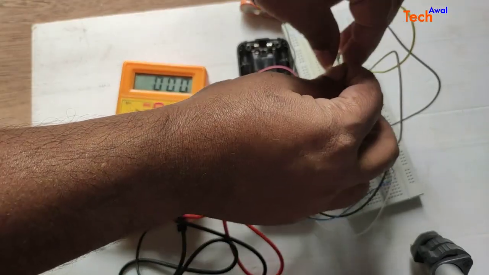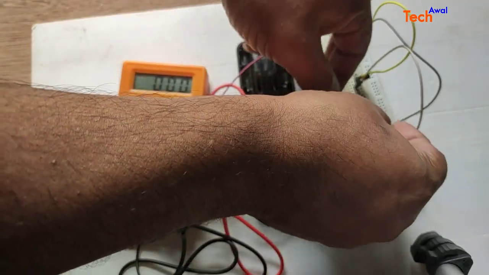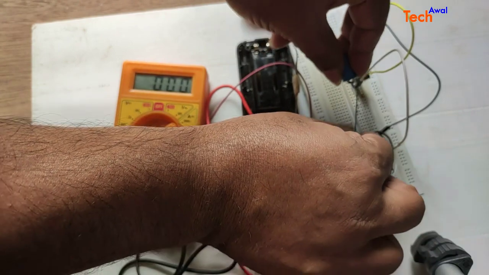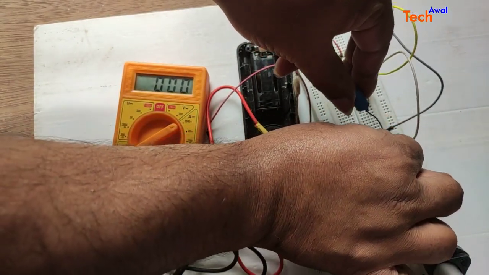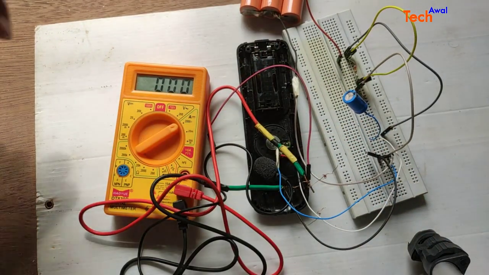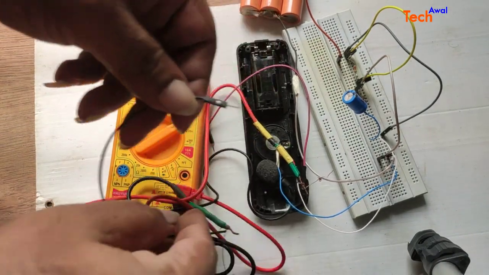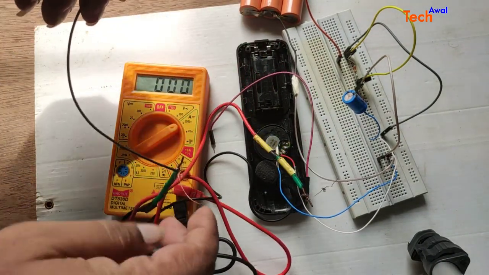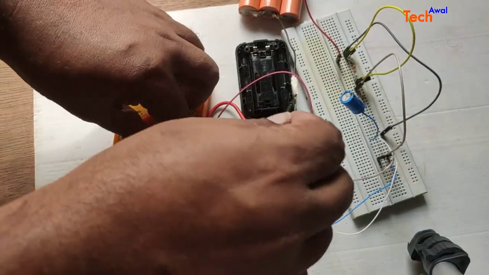Okay, so the 750 microfarad capacitor. So we will connect it back. Probably we will measure the voltage across the capacitor, then we'll measure the VB of the NPN transistor. So to measure the voltage across the capacitor, we'll put it in voltage mode.